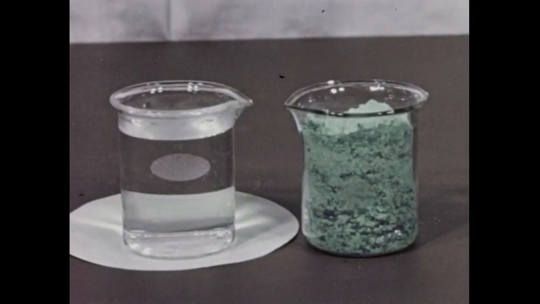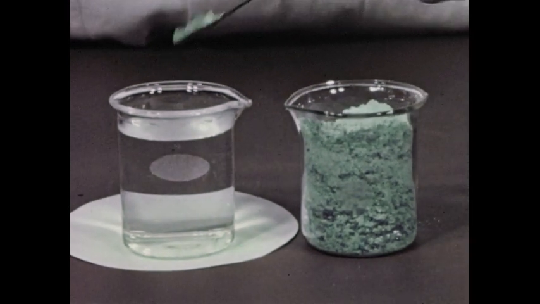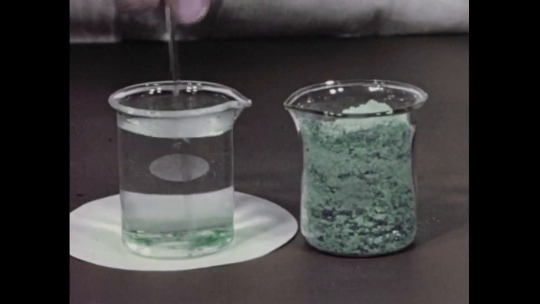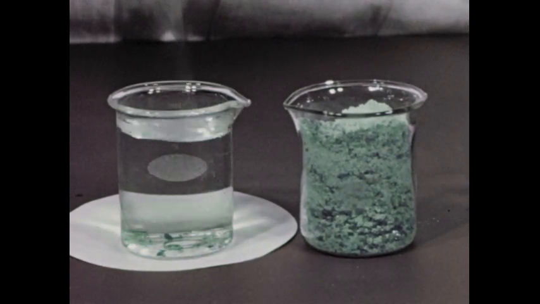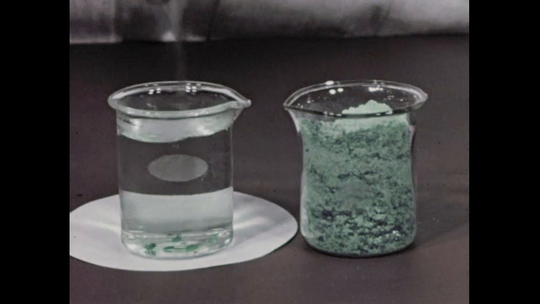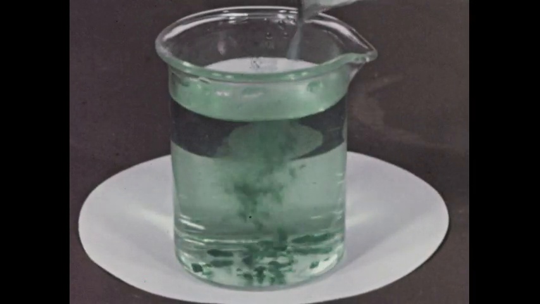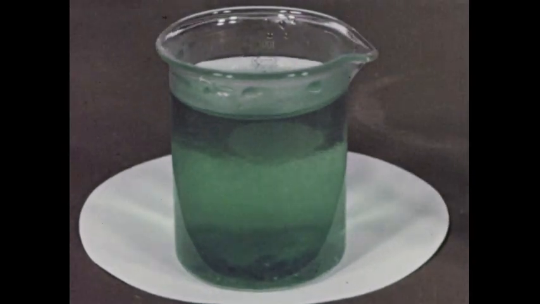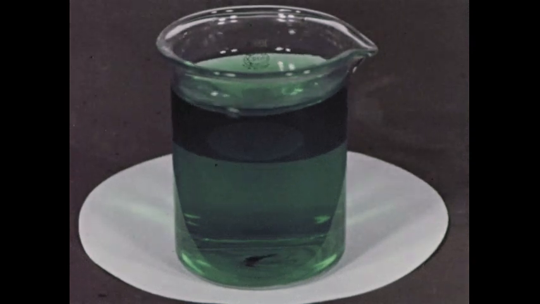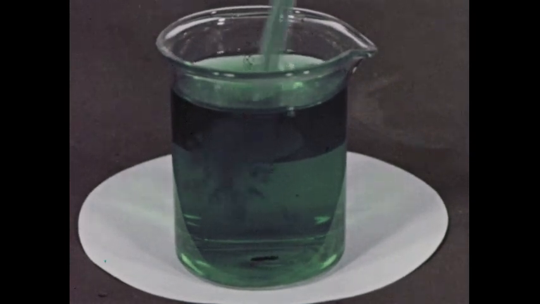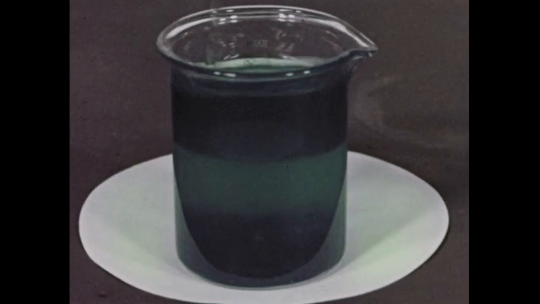A third characteristic of a solution is that it may vary in concentration by varying the proportion of solute to solvent. Here we've added a few crystals of a salt, copper sulfate, to water, making a very dilute solution. If we add a large amount of solute, we say we have a concentrated solution after it has dissolved. And if we keep adding solute until no more will dissolve, we have a saturated solution.